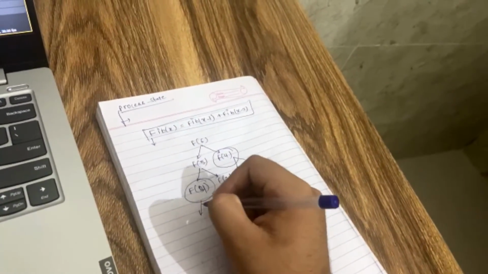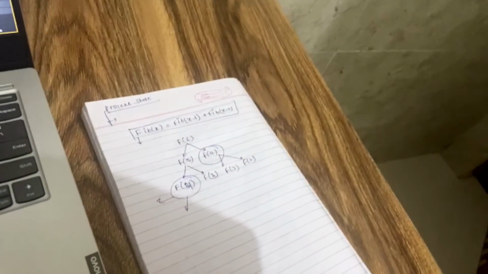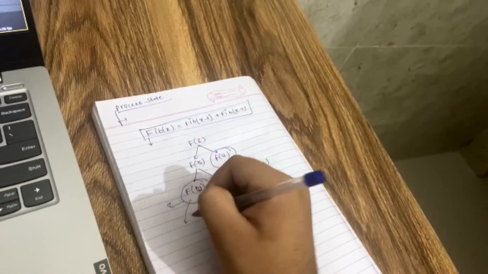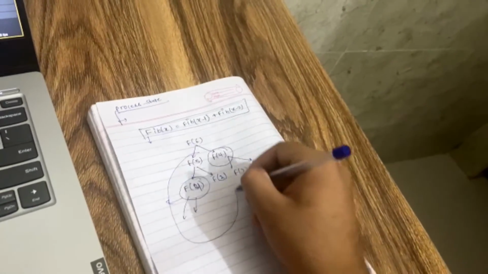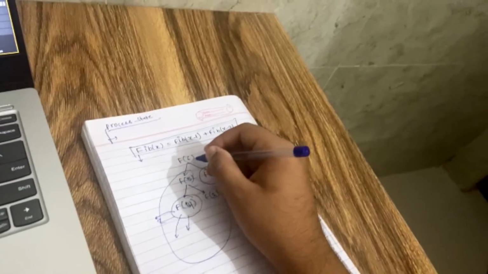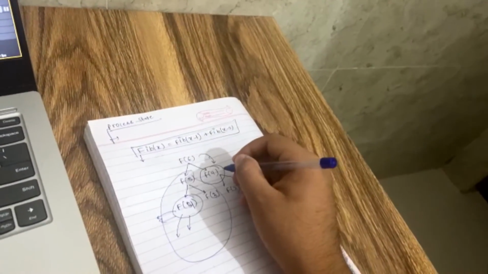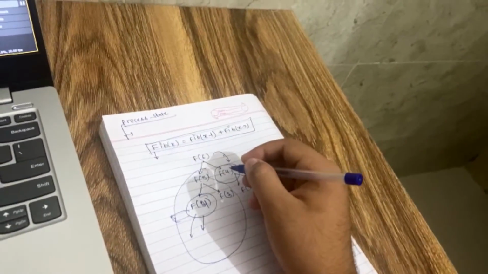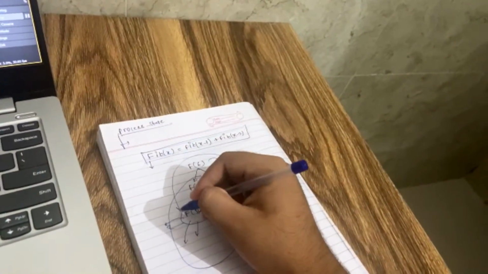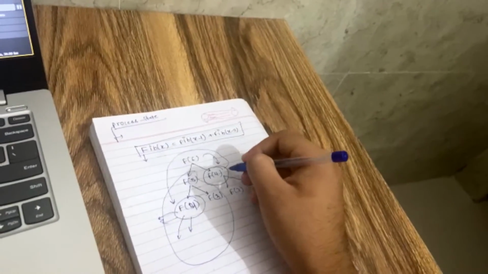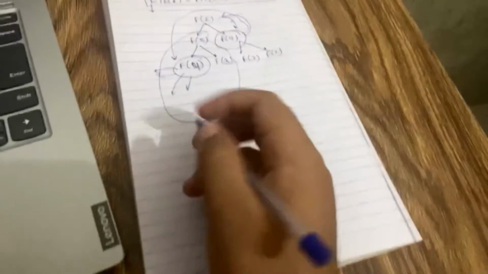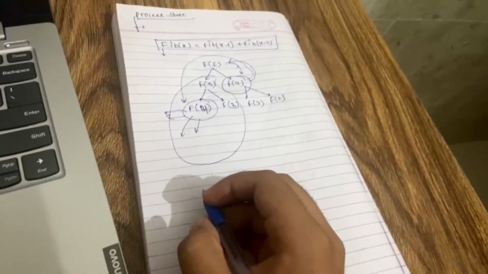So what we can do is store these previous values. If we come to this point in the tree and we have already solved this problem, then I don't need to solve it again and again. What I previously solved is this problem, so I can directly return from here.